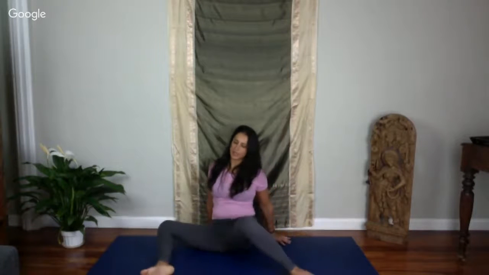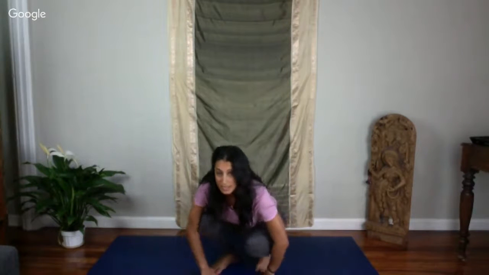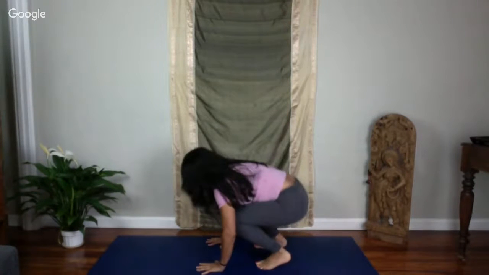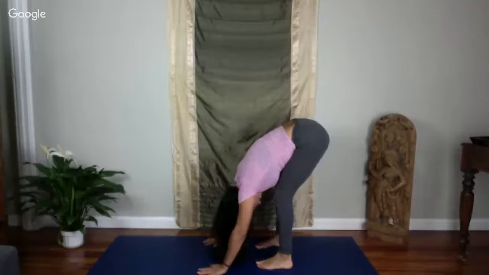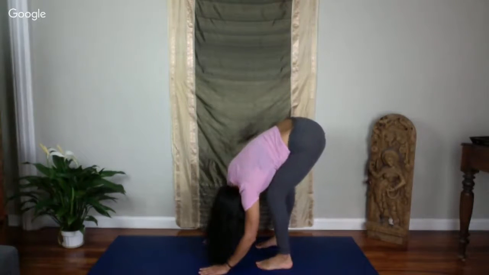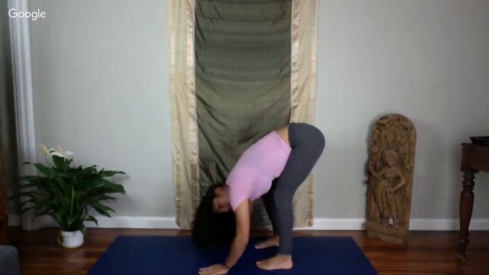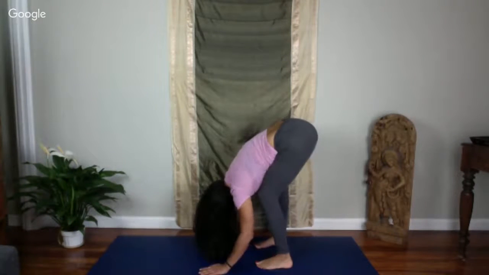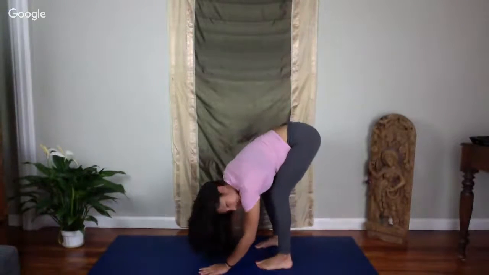Ooh, a little open here. One side and then the other. And then bring your hands behind you. Help yourself over into a squat. And then change your position into, as we're here upside down, move your head from side to side.